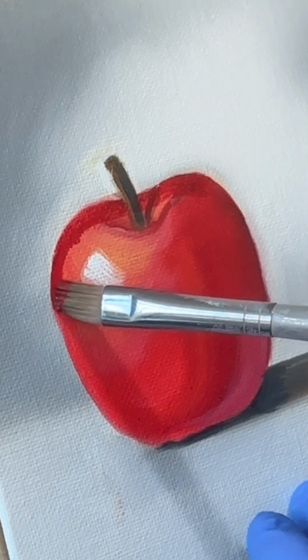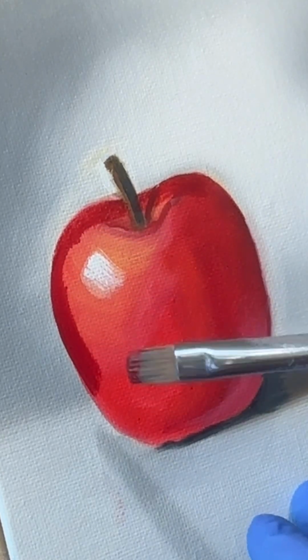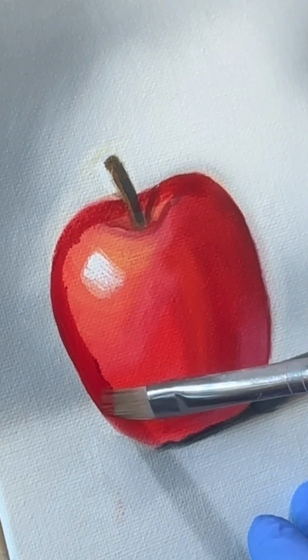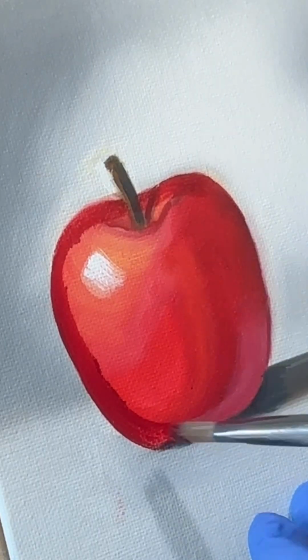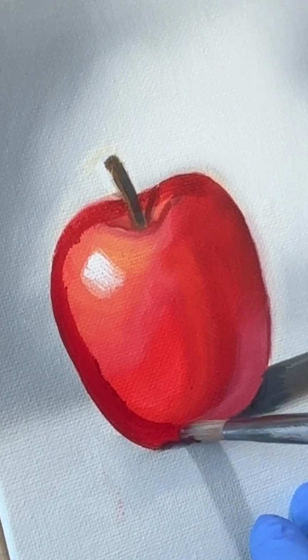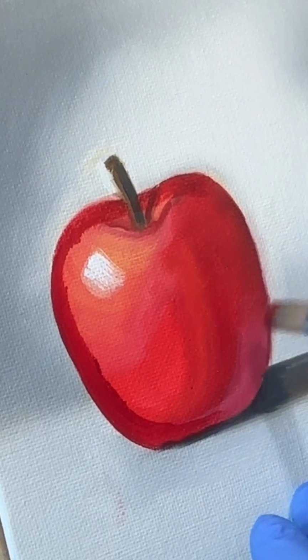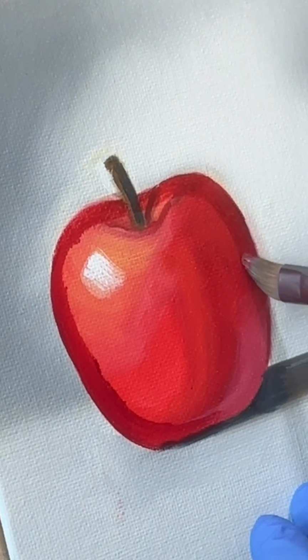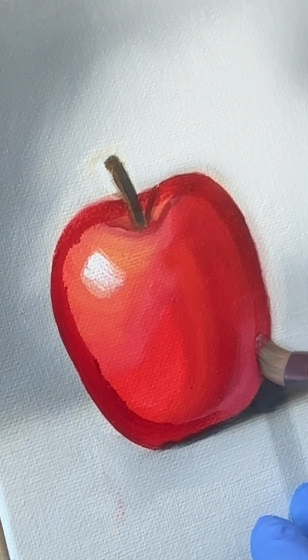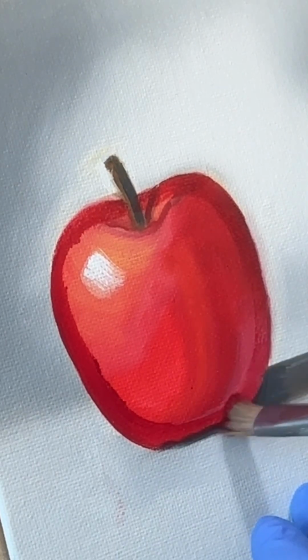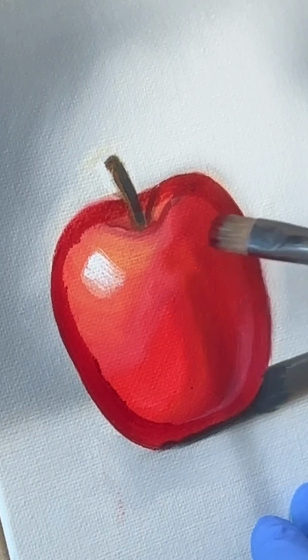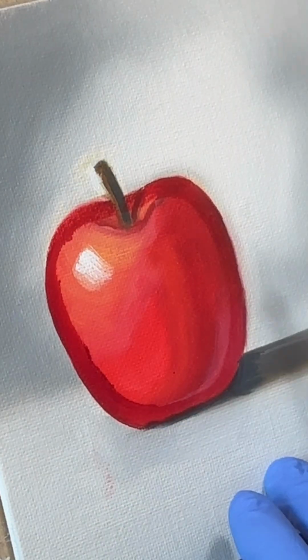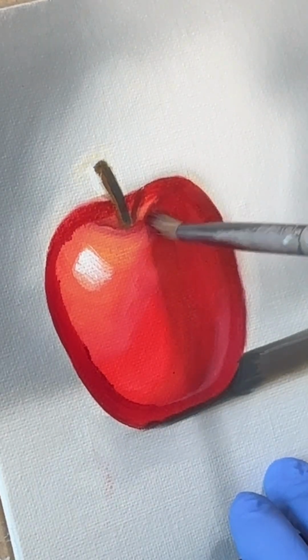Here's another whoosh just to make it a little bit wider. And then here I'm going back with the same gray, but a little bit darker. So I made a darker gray just to accentuate this shadow under the apple. Doesn't it look better? I think it does. And so that's what you do.